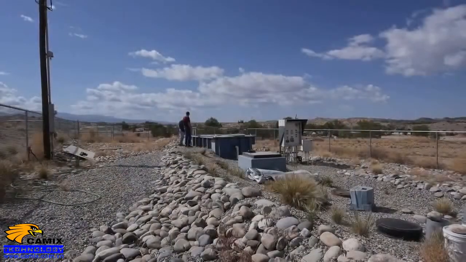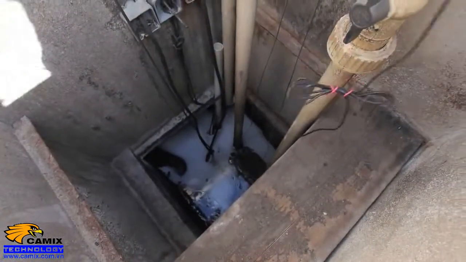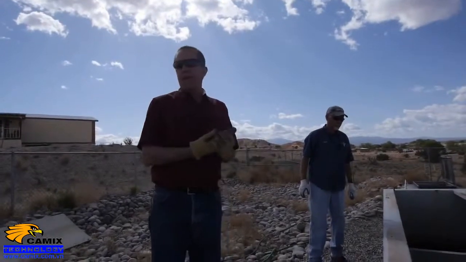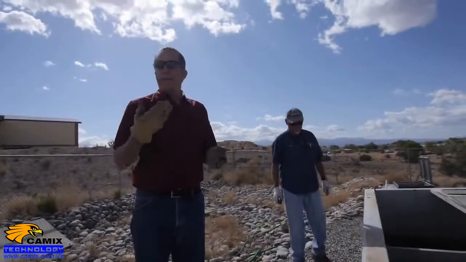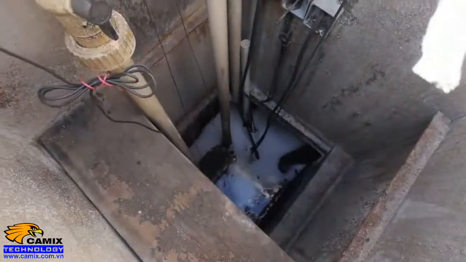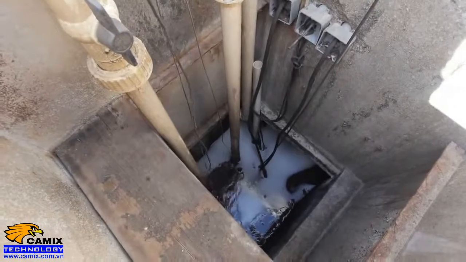Up here at the head end, under these 4 plastic covers, is a big long cylindrical fiberglass tank that serves as a primary clarifier. It also serves as preliminary treatment. So anything that can settle will settle, anything that can float will float. Since solids build up in this primary tank, it has to be pumped out on a regular basis.